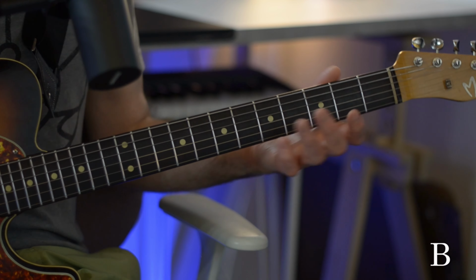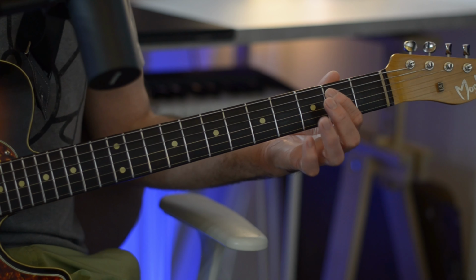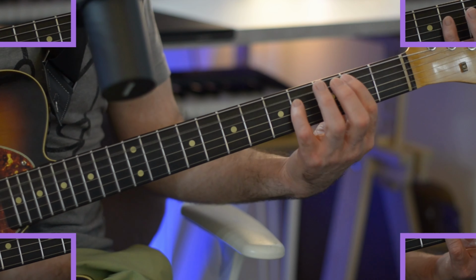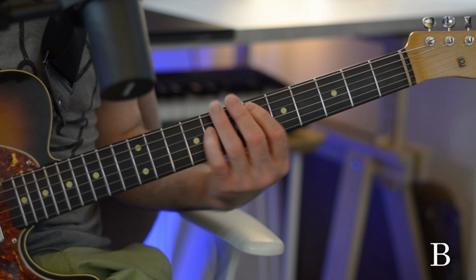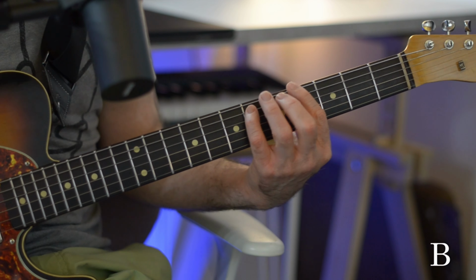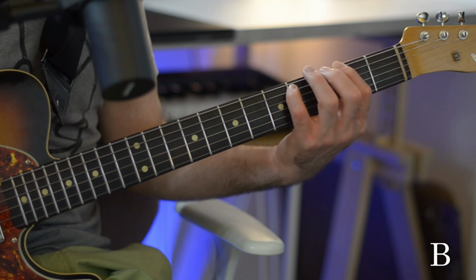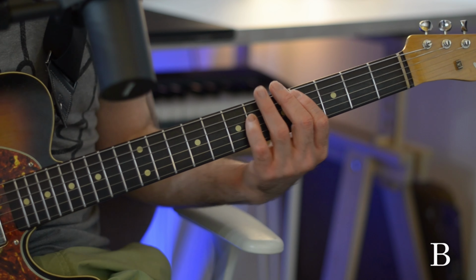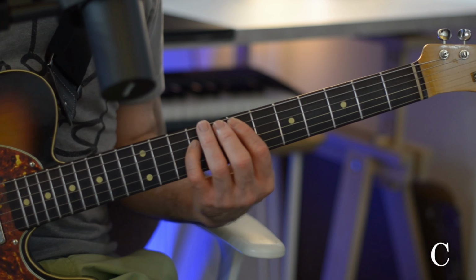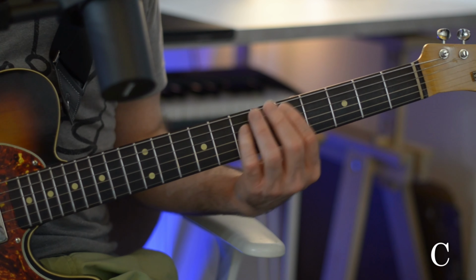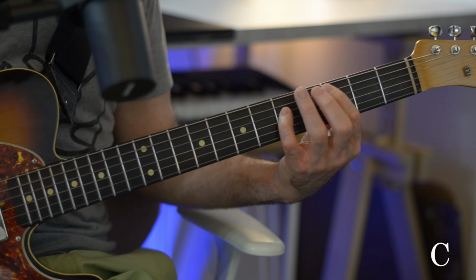Okay, now when we get to the key of B, we're going to change and imagine our root on the 5th string. We're going to end up using an open E power chord again when we get to the 4 chord. 1, 2, 3, 4, 5, 6, 6, 5, 4, 3, 2, 1. Now just like before, we move up a fret to the key of C. 1, 3, 4, 5, 2, 6, 1.